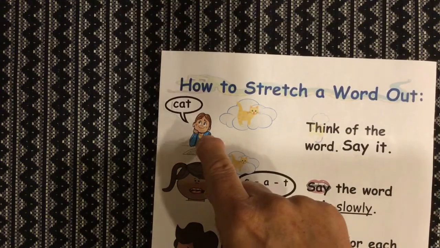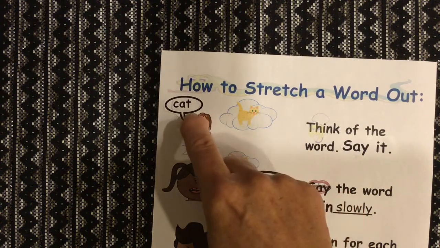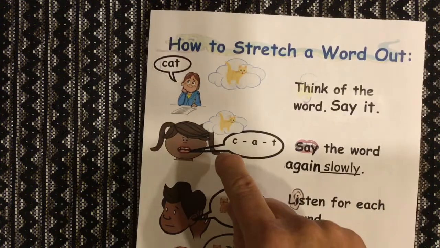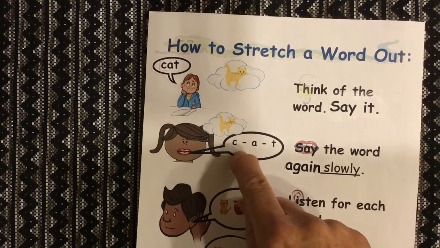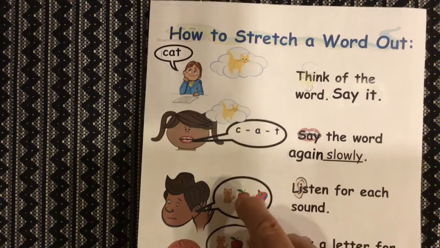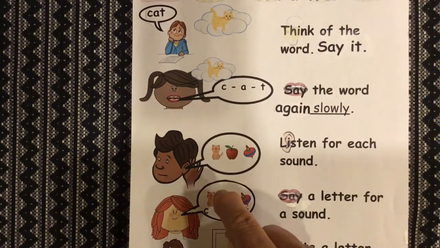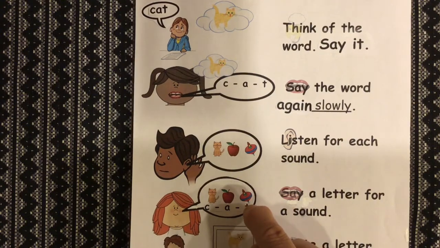So here the boy is thinking about a cat, and he's saying cat. Then you say it again slowly. Cat. Listen for each sound. Cat. Say a letter for a sound, and then you write it.